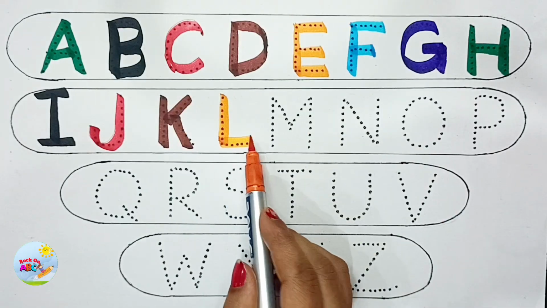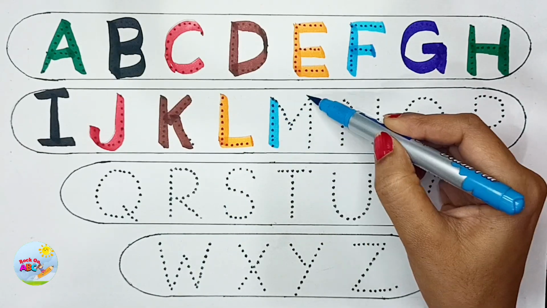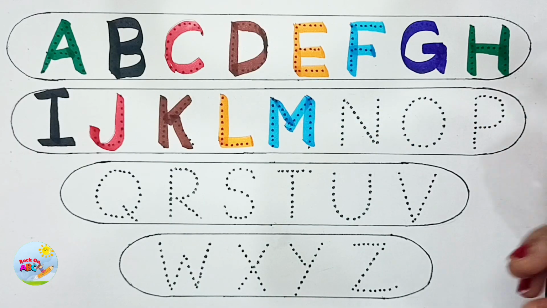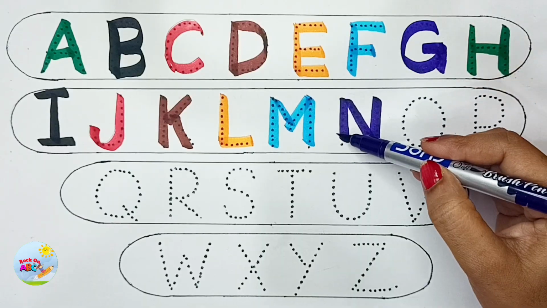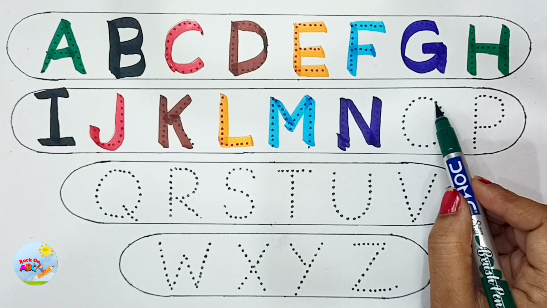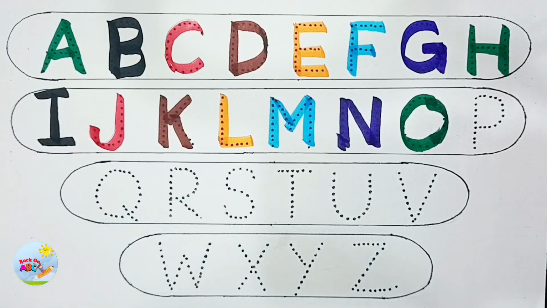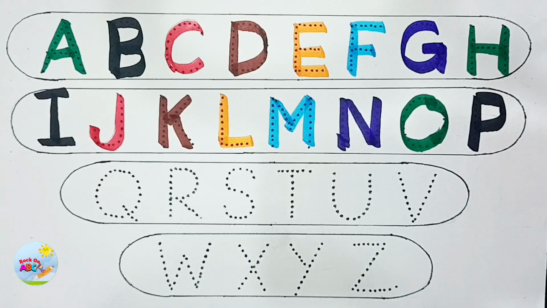L is for lotus. M is for mouse. N is for nail. O is for octopus. P is for papaya.